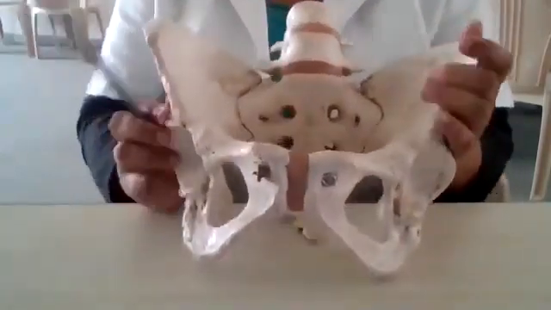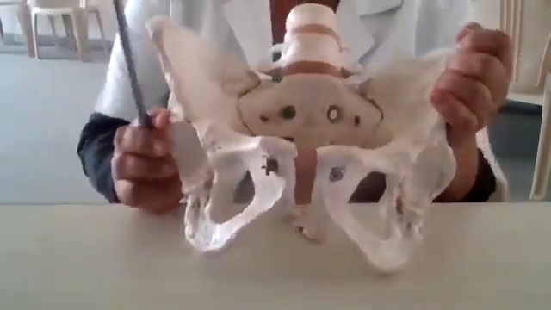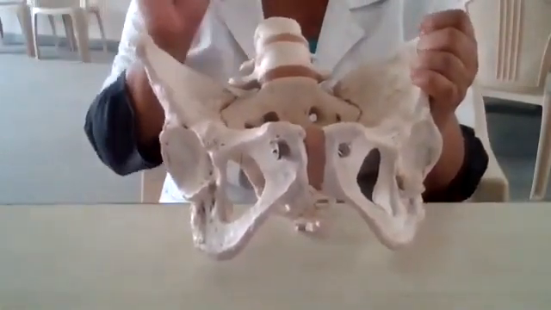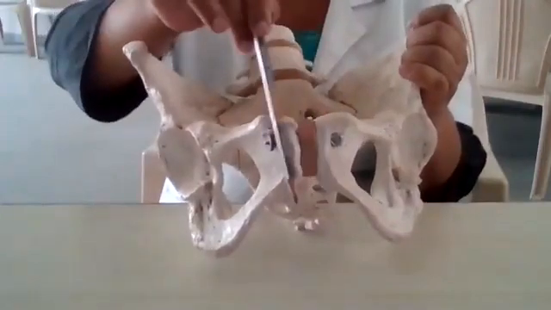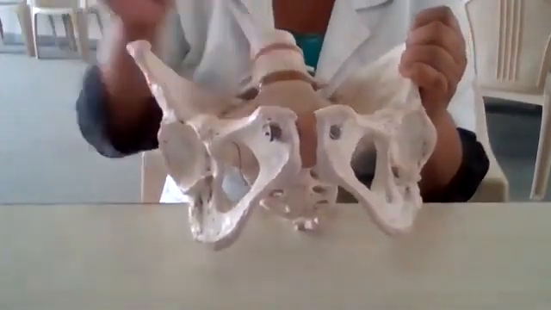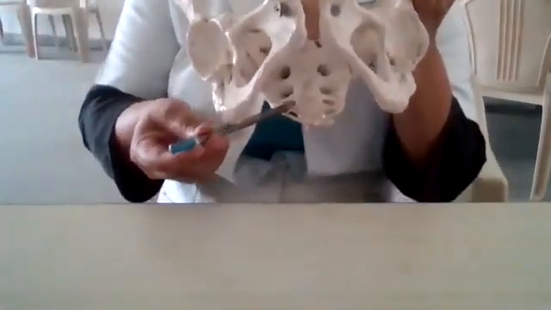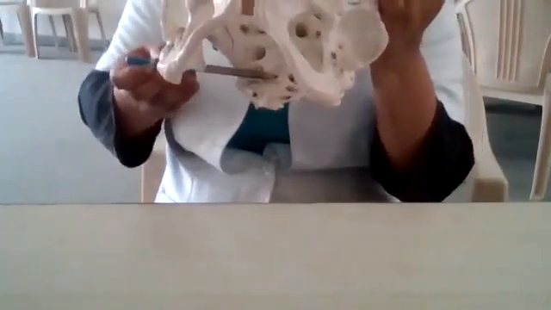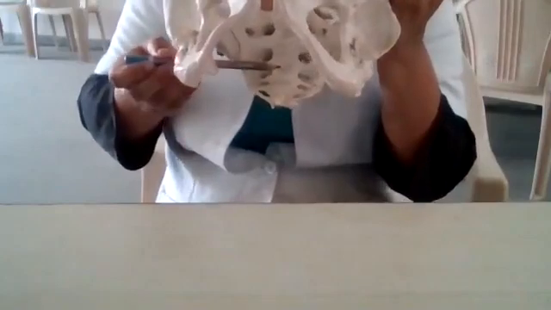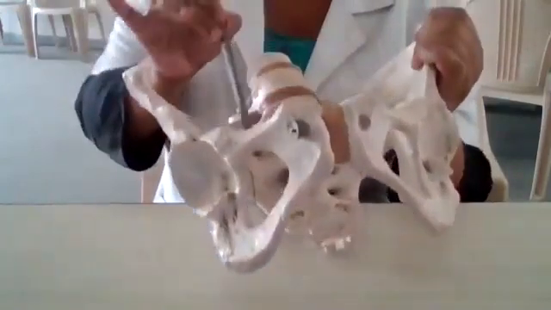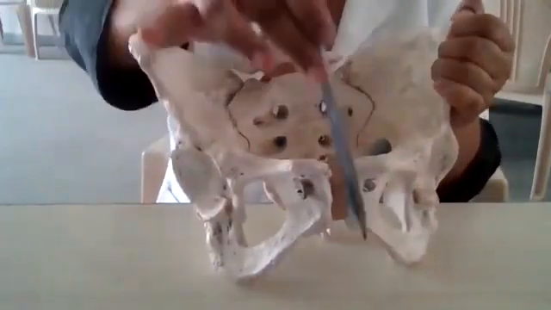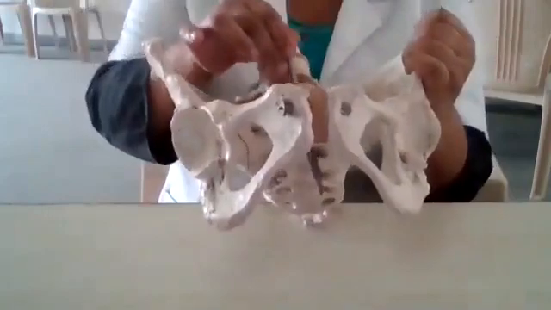Okay, then moving on towards the ligaments. In ligaments, there is the sacroiliac ligament that extends from the sacrum to the ilium bone, then the interpubic ligament, then the sacrococcygeal ligament, then the sacrotuberous ligament, which is from the sacrum to the ischial tuberosity. Likewise there is the sacrospinous ligament, which is from the sacrum to the ischial spine. So these are the ligaments.